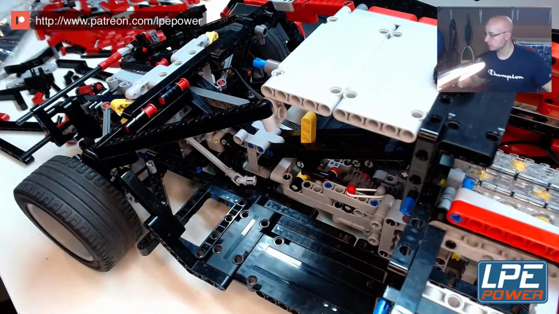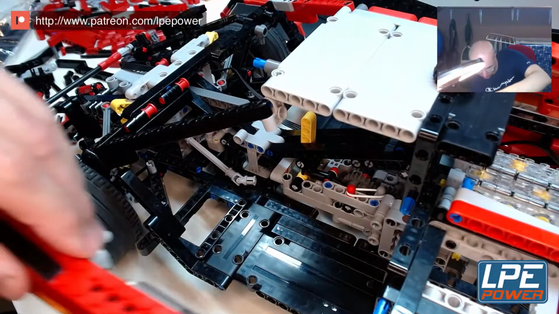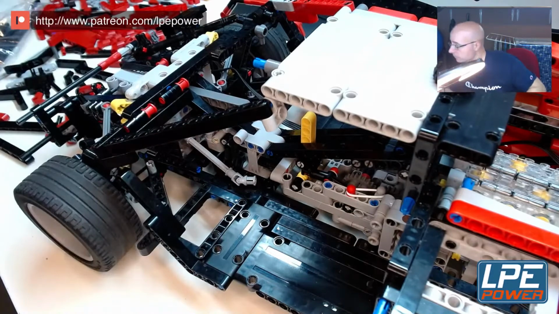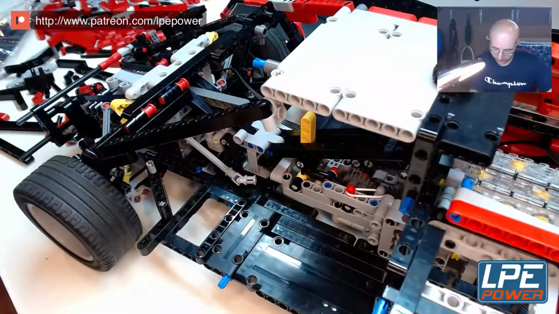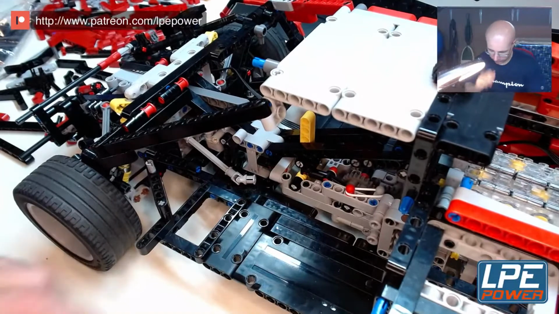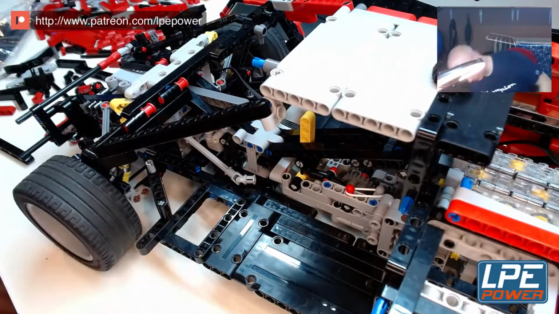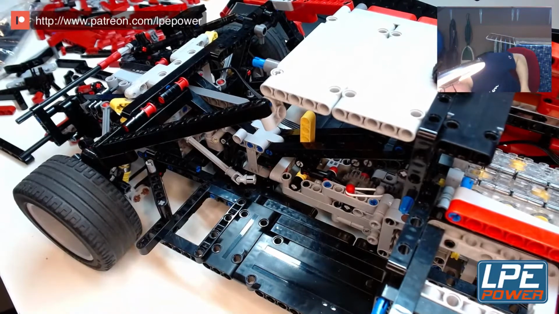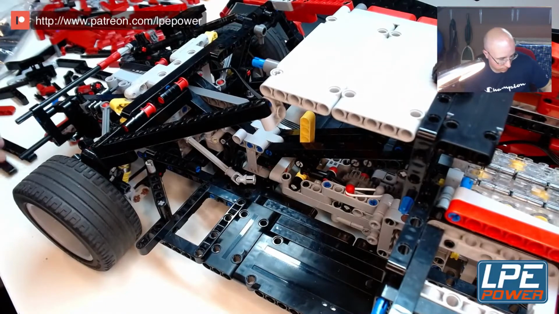Let me check something. Where's the door? Where is the door? So, what if we ignore this and start with this? What if we do this?